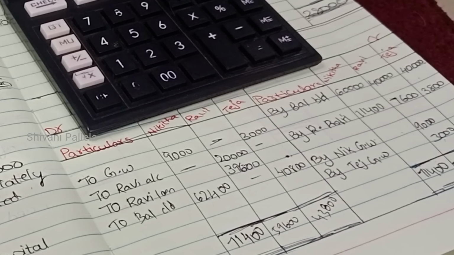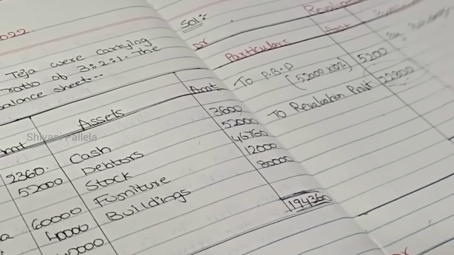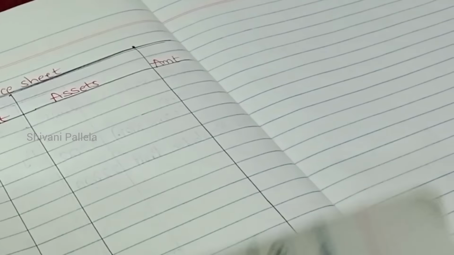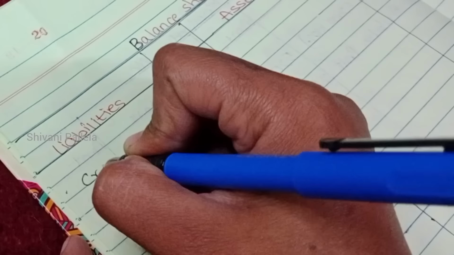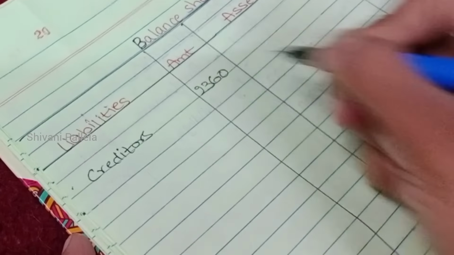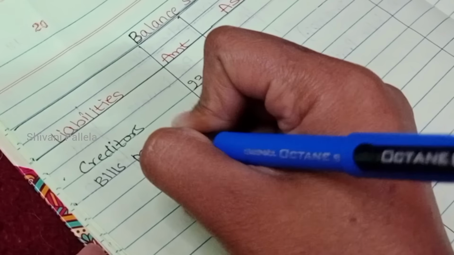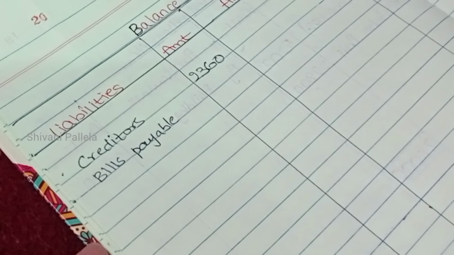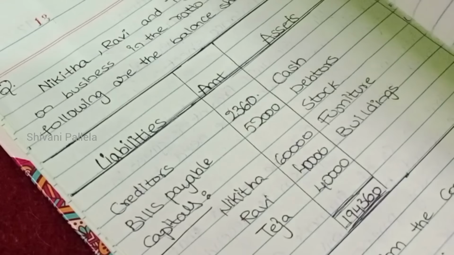Over, students, that's it. So what we need to do is balance that amount in the balance sheet. Creditors is 2,360. Here I am writing creditors 2,360. And next what we have on the liability side is bills payable. How much is bills payable? 52,000. Okay, students. Next, capitals.